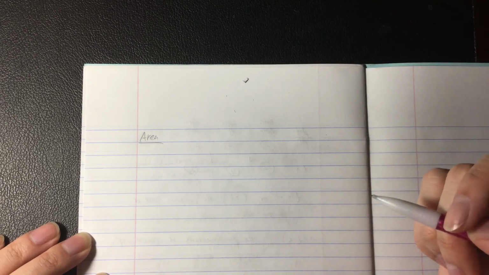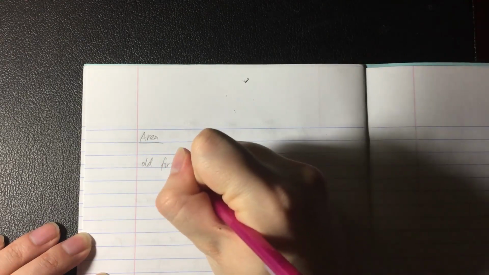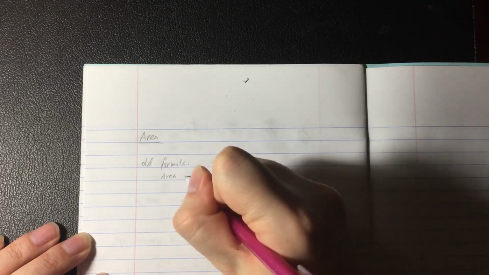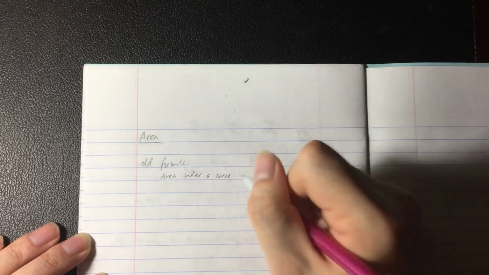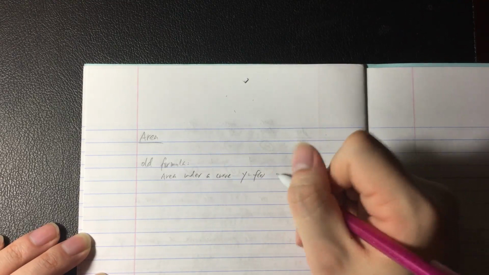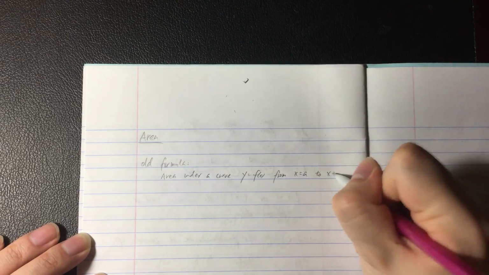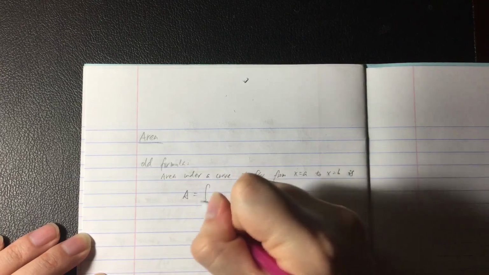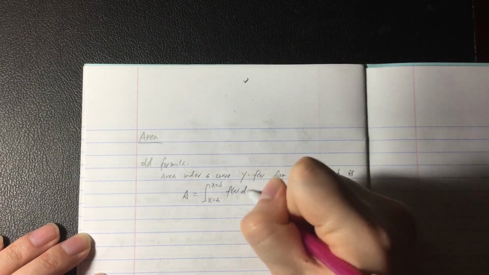Next, I'll show you how to find area under a parametric curve. First of all, let me review an old formula about areas under the curve. The area under a curve y equal to f of x from x equal to a to x equal to b is area equal to the integral from a to b of f of x dx.